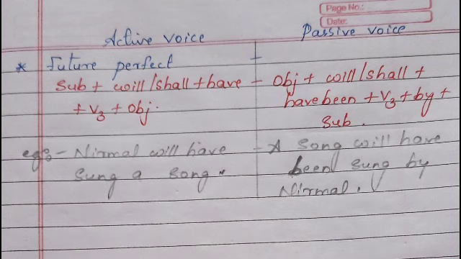So children, it is very important. Sentence pattern of active voice: subject verb object, and sentence pattern of passive voice: object verb subject. And children, I will give you more practice session. Before that, you should copy this in your notebook.